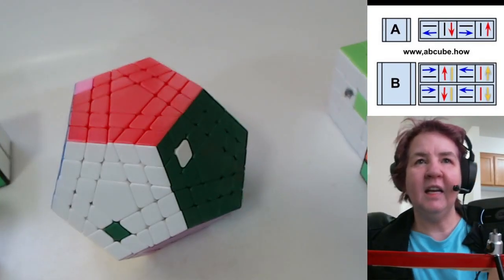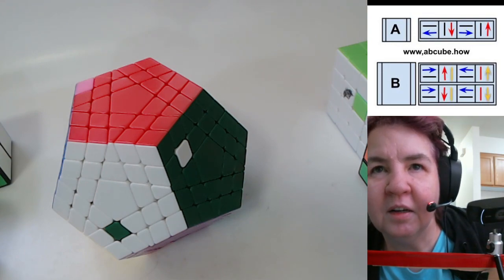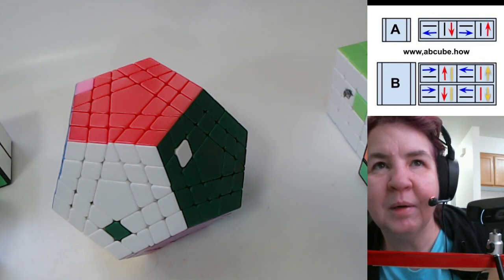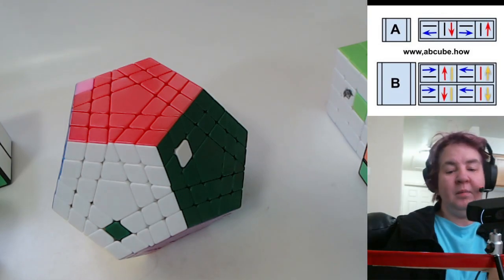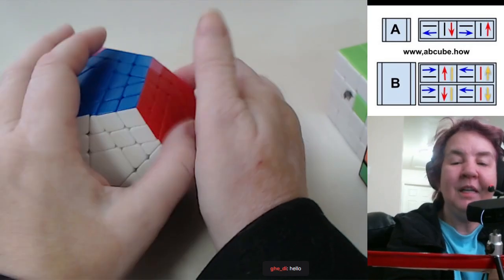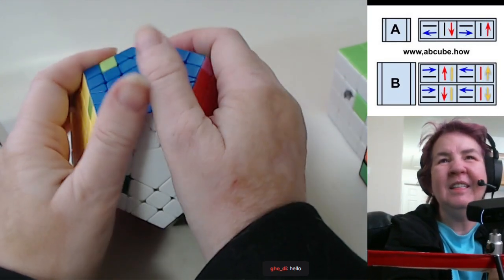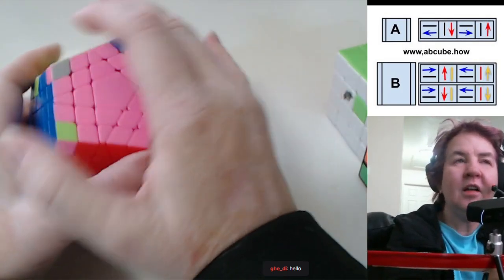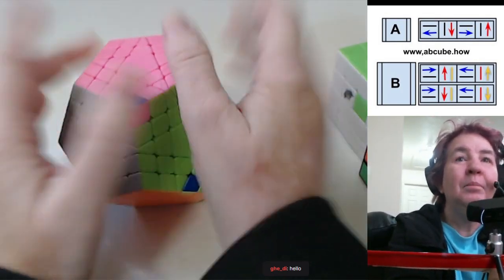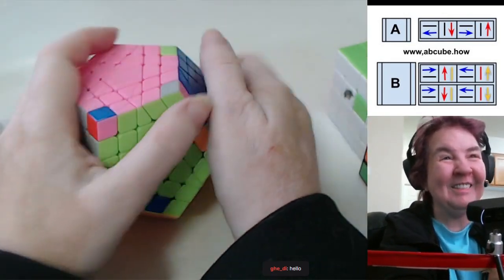Saturday is usually my day to just play. So anyone who wants to talk to me, tell me what your favorite method is, tell me how fast you are, because you've got me left in the dust. I know I'm not a speed cuber. My time for a 3x3 averages about a minute and a half, solidly about a minute and a half. But that's down from 3 minutes in the 1980s, so progress.